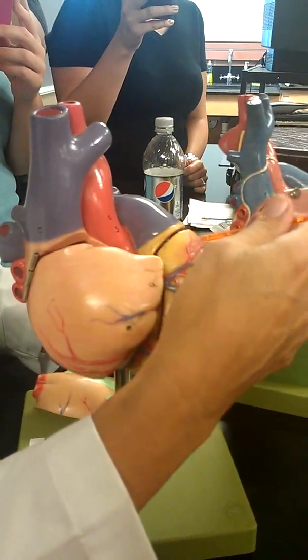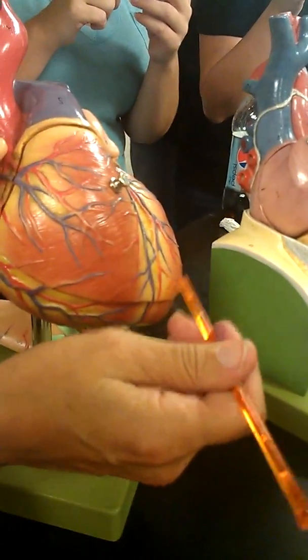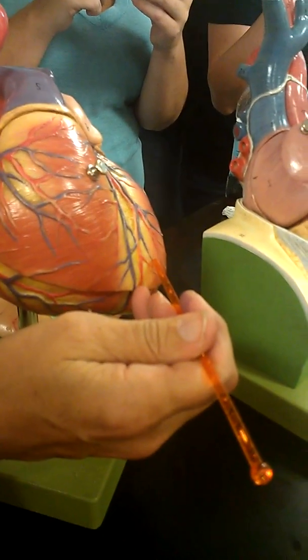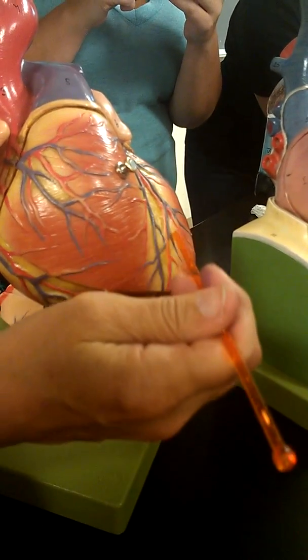We have the interventricular sulcus with the anterior interventricular artery and the great cardiac vein. They run right next to each other. Anterior interventricular artery, great cardiac vein.